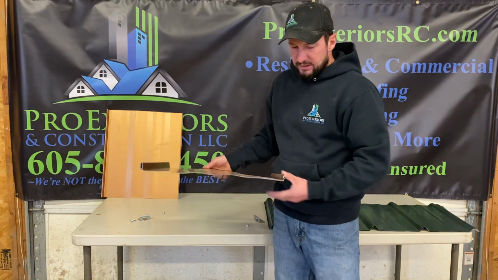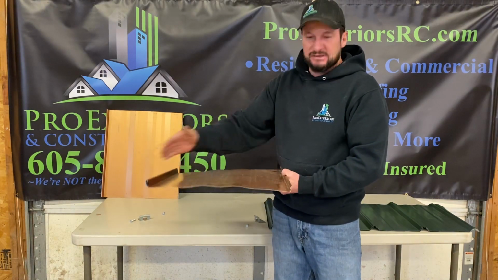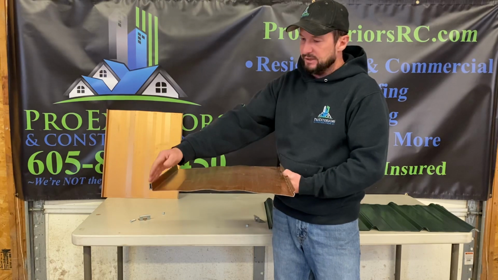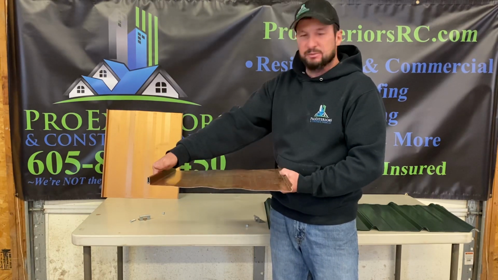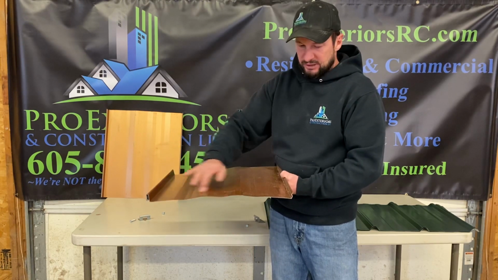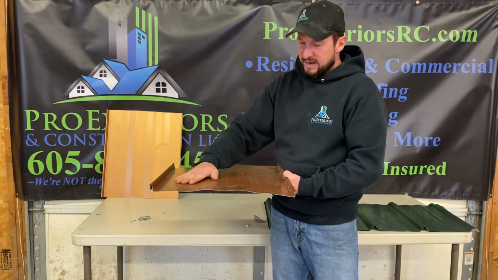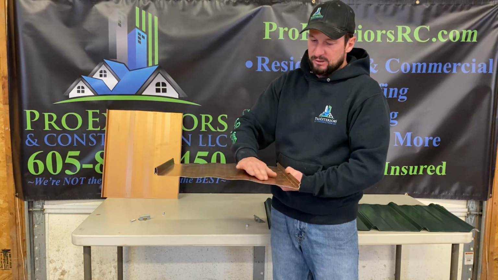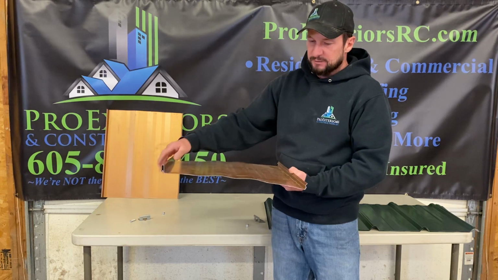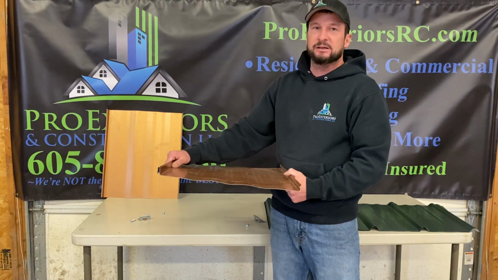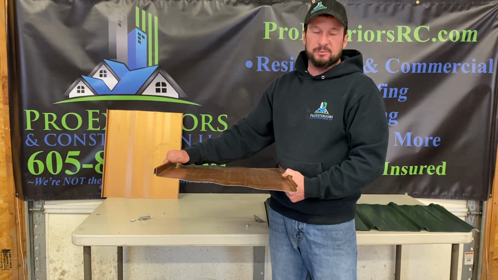It comes anywhere from 11 to 17 inches wide. That's the width between the ribs here. This one I believe is 17 inches. So that's your actual coverage. And this one has what's called striations in it, which is these small little grooves, which we put in every one of our standing seam panels.